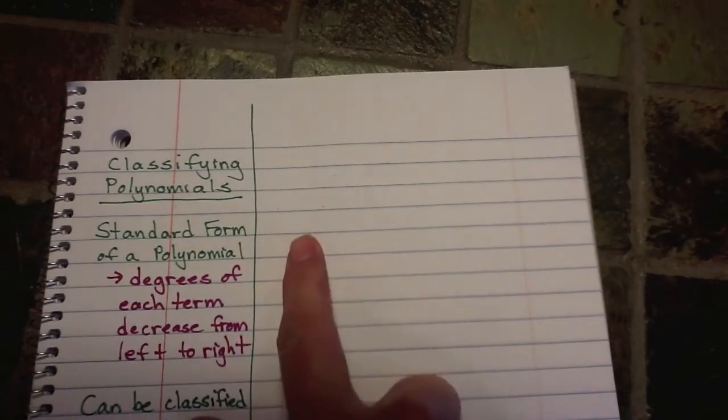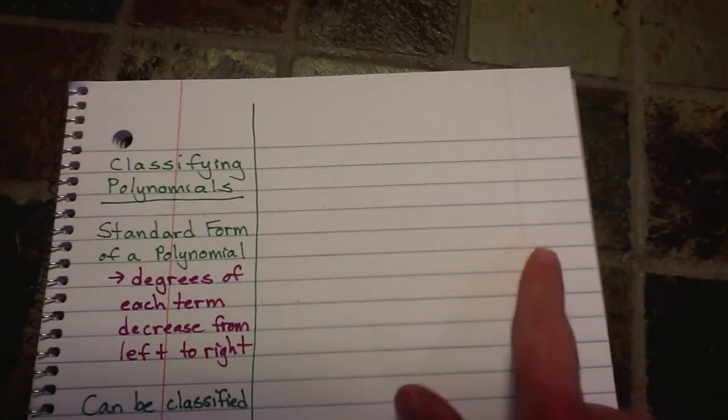Before we go over the next example, I'm going to have you write some stuff in on the left. We're going to talk about classifying polynomials, and I mentioned standard form to you already. Degrees of each term decreases from left to right. So your highest degree goes first, and it goes all the way down to your lowest degree. Write that in, and then hit play when you're ready to continue.